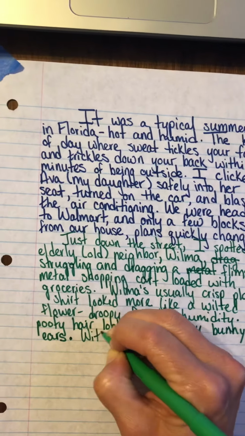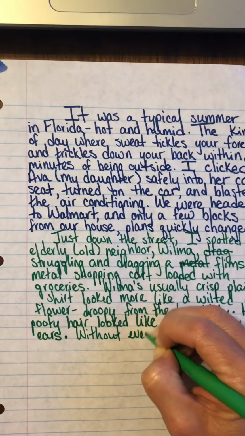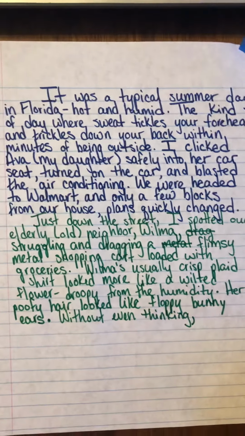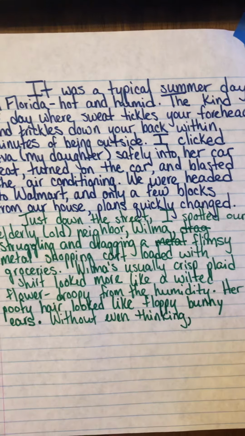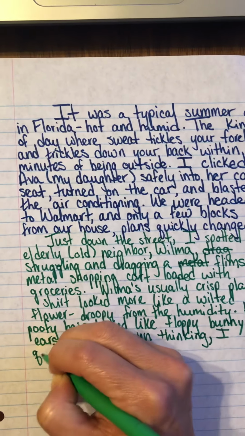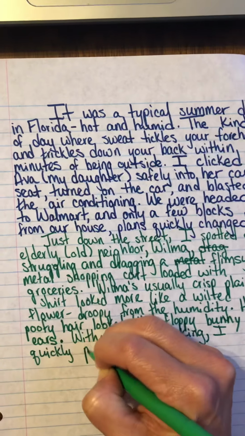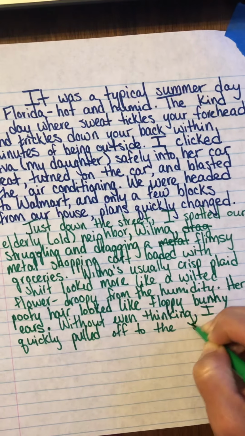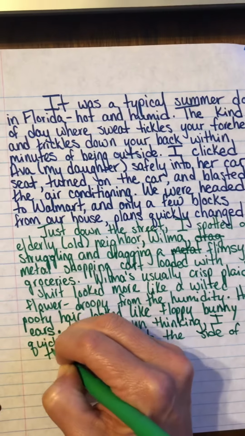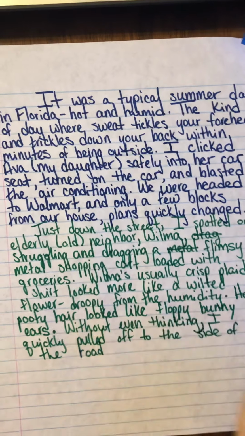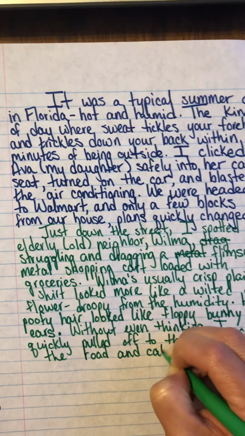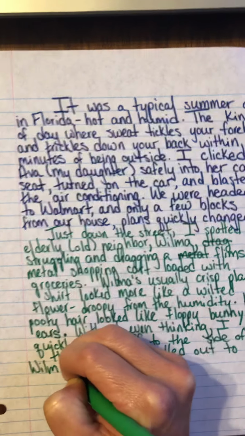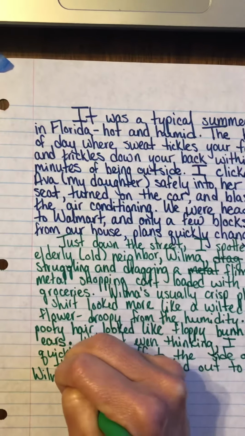And now for my action, it was without even thinking. Again, this phrase can't stand alone. I need to put a comma to show the reader I'm extending my thinking. Without even thinking, I quickly pulled off to the side of the road and then called out to Wilma. Again, I have to capitalize Wilma's name. She's a specific detail. So I'll put a period right there.